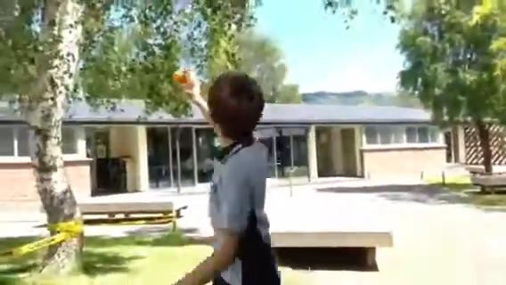Here we are again, except we're outside. Let's go pick an orange off a tree. Oh look, we found one. An orange.